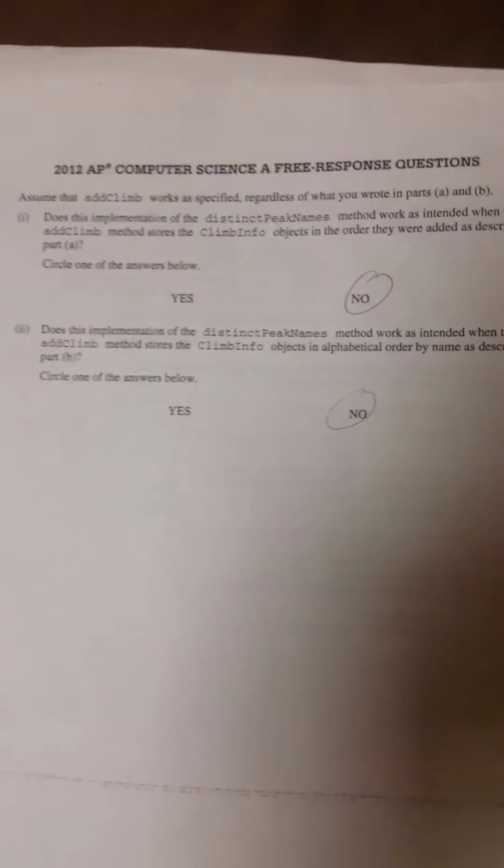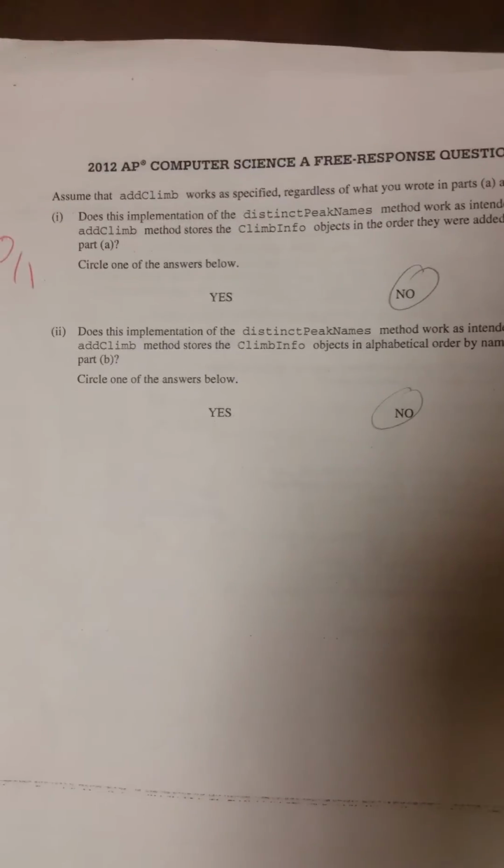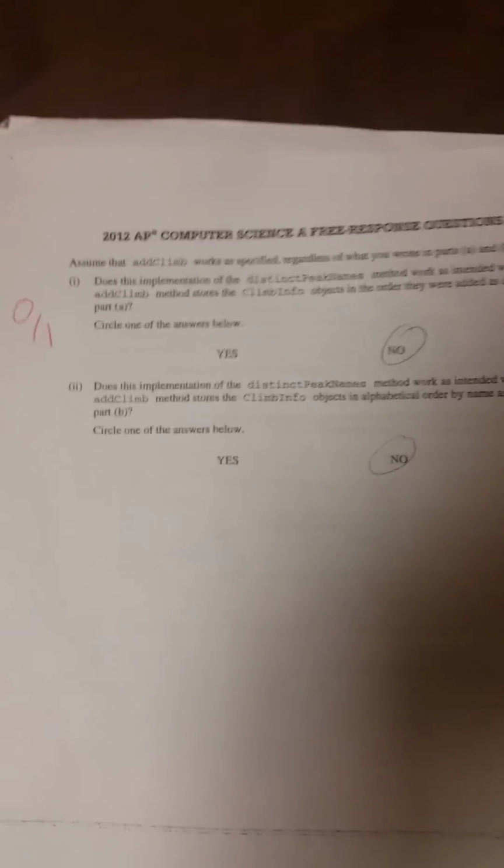But then for 2, because the objects are ordered alphabetically, it can compare the name to the ones before and after them, because objects with the same name would actually be next to each other in the alphabetical order. So the correct answer is actually yes.